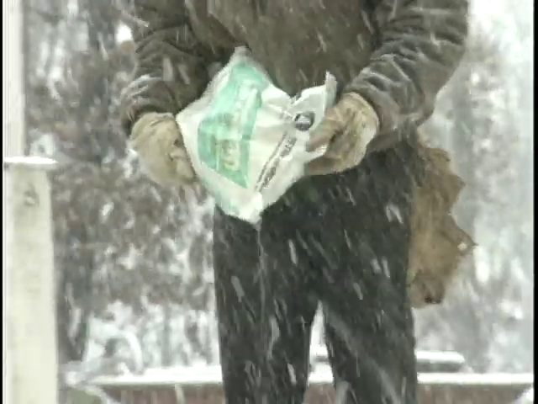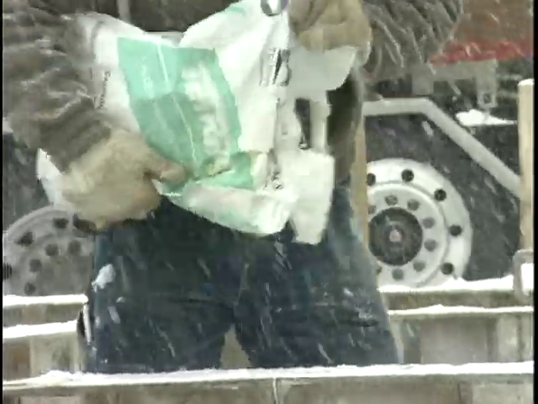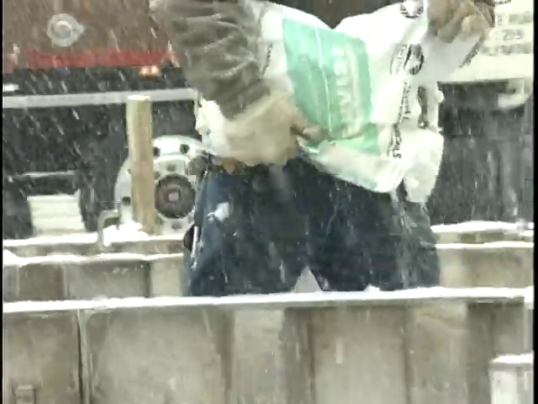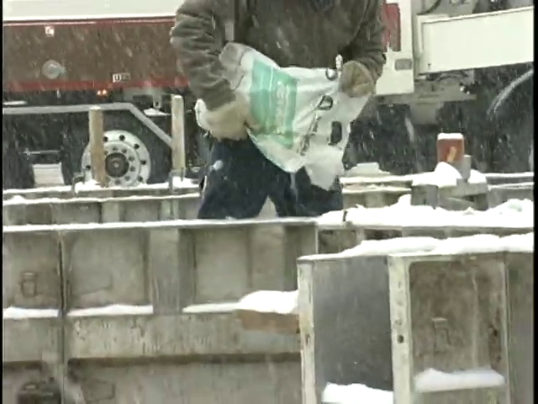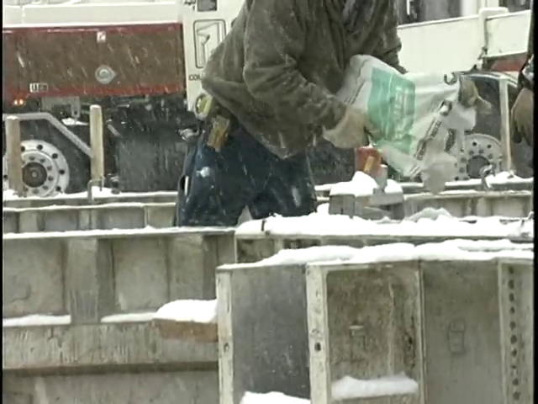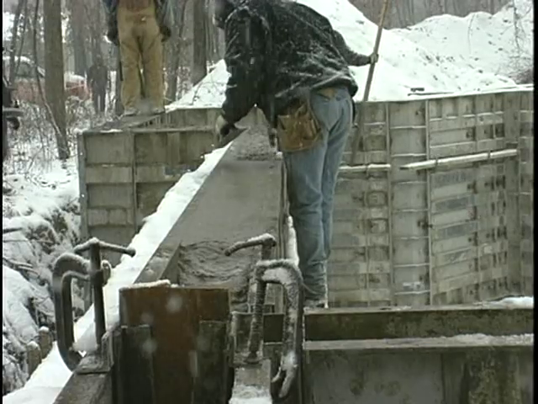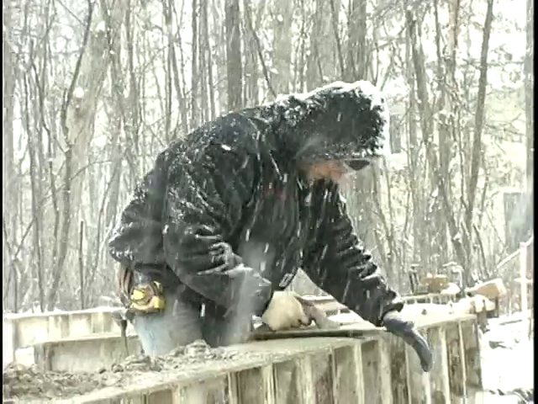If the bottom of the wall form has ice in it, pour salt onto the footer. The salt, or calcium chloride, will melt the ice so the concrete will not be held off the footer by the ice, forming a void at the bottom of the foundation wall. A concrete finisher works behind those pouring to smooth and level the concrete with the top of the wall form.